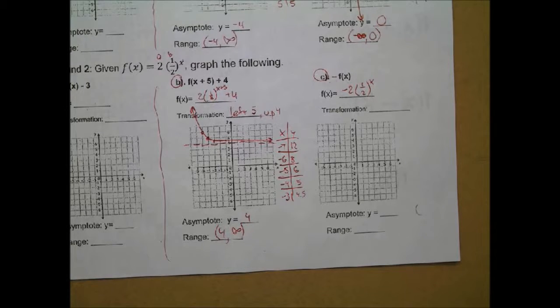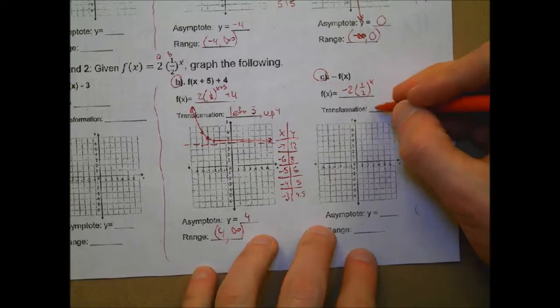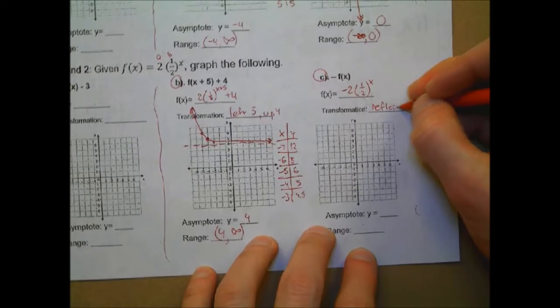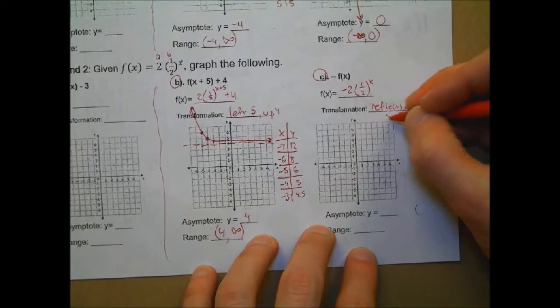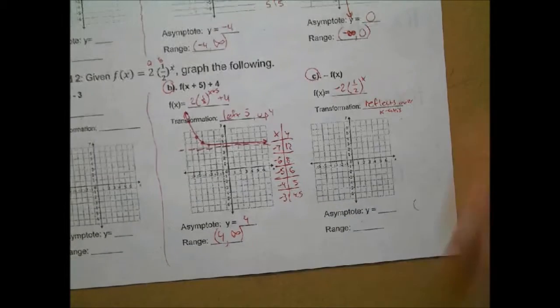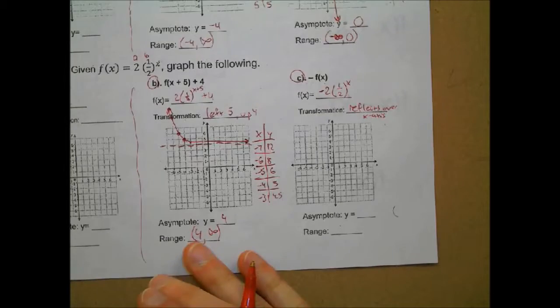No. Kaylee, point out. Look at what you wrote there. What'd you write? Oh, it reflects. Oh, yeah, that's what I wrote. Yes, reflects over the x-axis. All right. Thanks for the assist there, Kaylee. All right. So now, reflect over the x-axis.